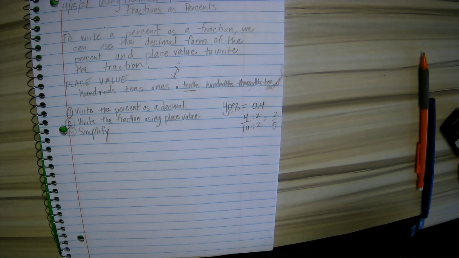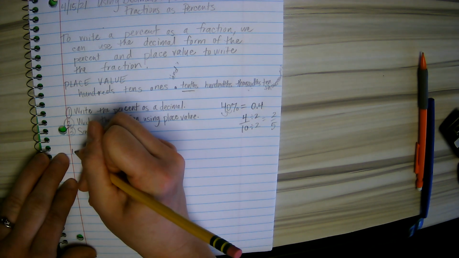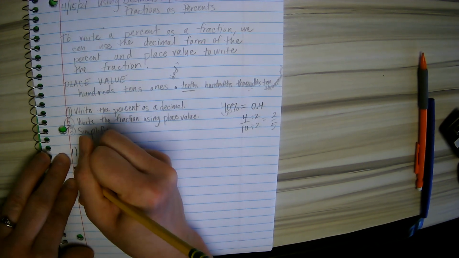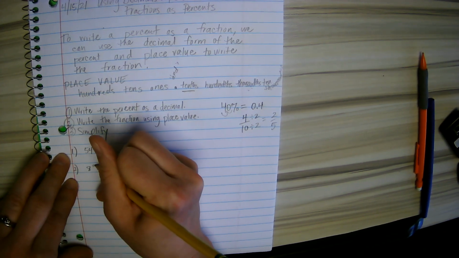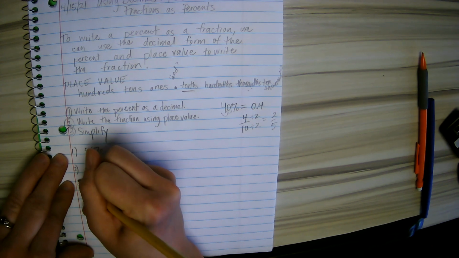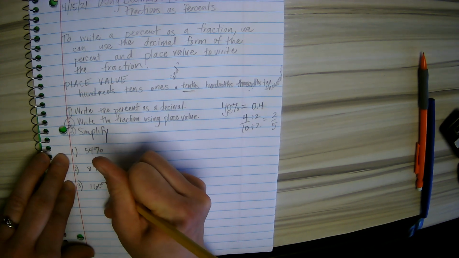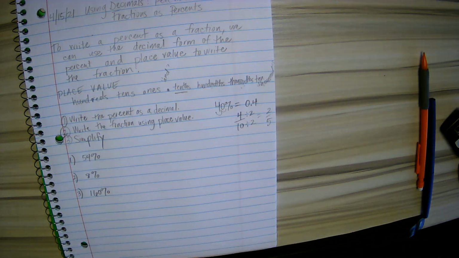So if I was asking you to write these percents as a fraction, 54% and 8% and 160%. Let's try these.